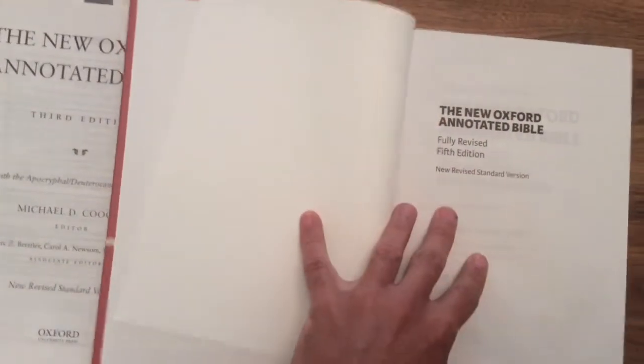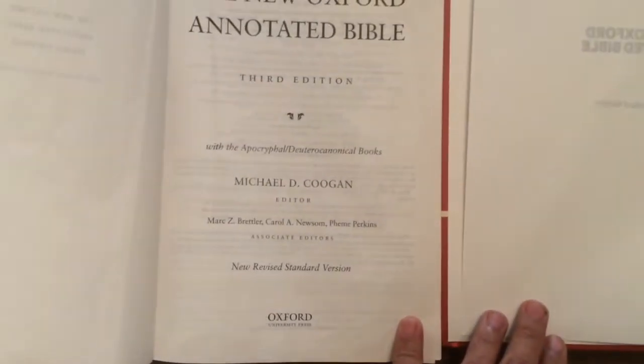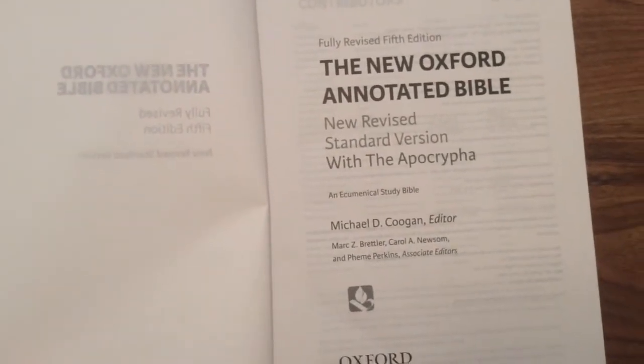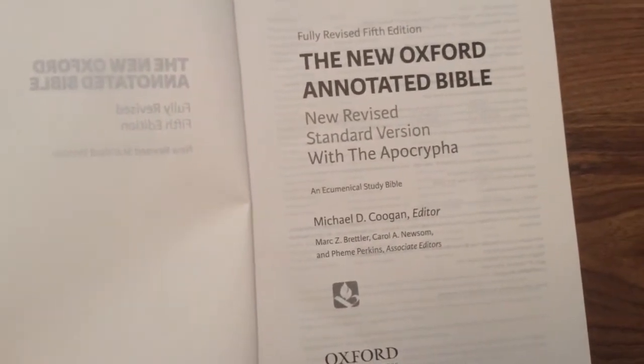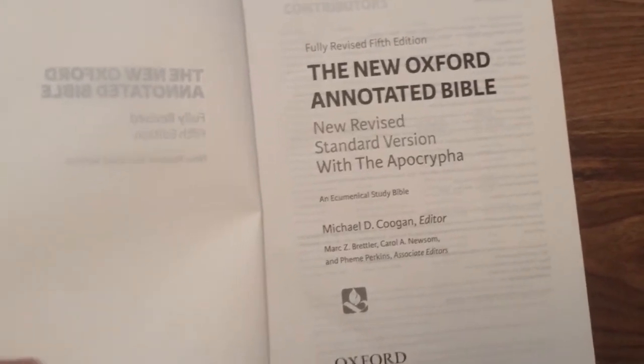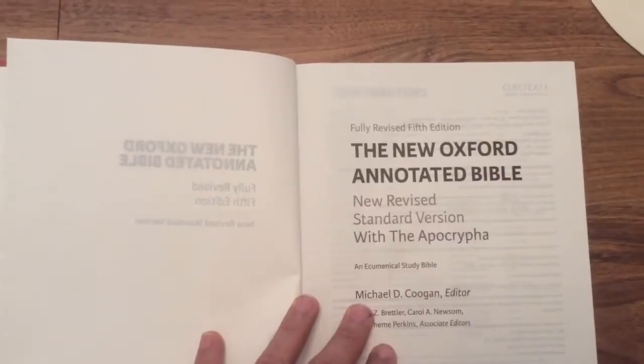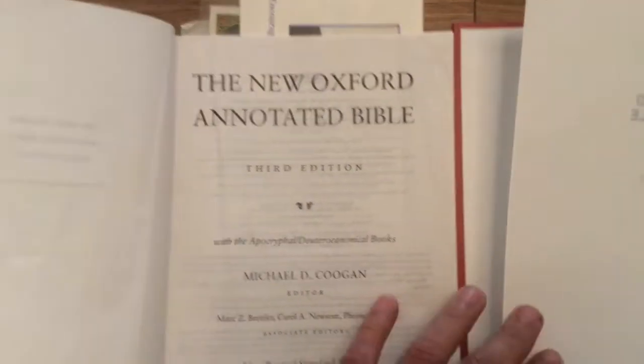Okay, well, got a little update there. Here we go. So we still have the same editors, I think. Perkins, yep. Yeah, so the same editors roughly. Fully revised 5th edition. Okay, and that's the 3rd edition. So let's see what's up.